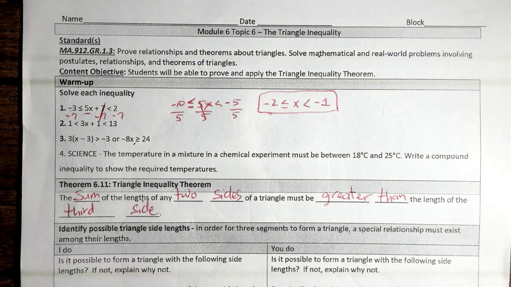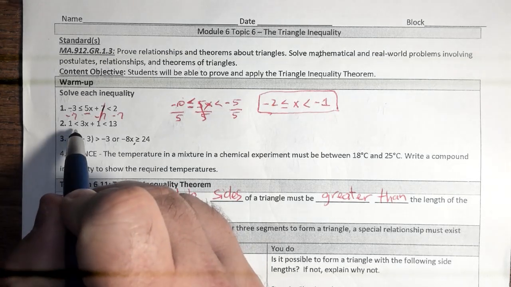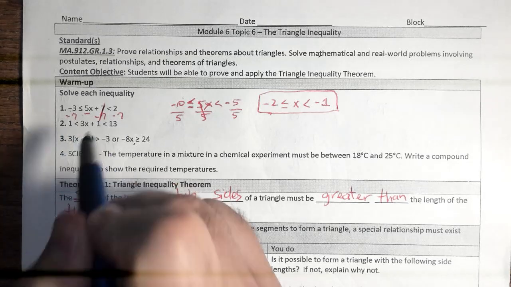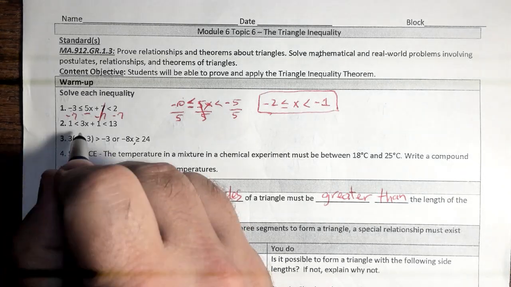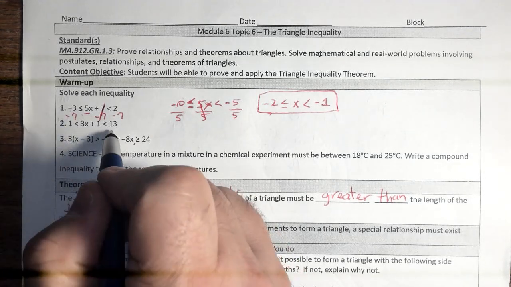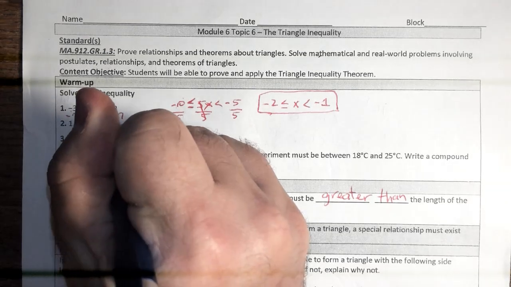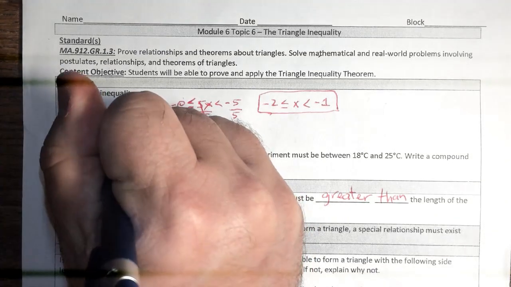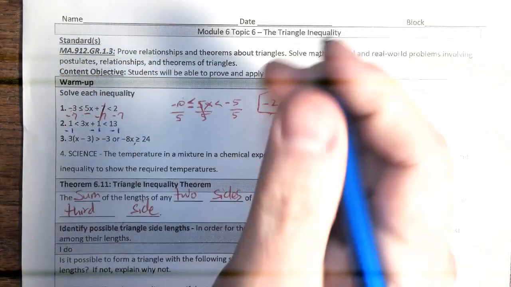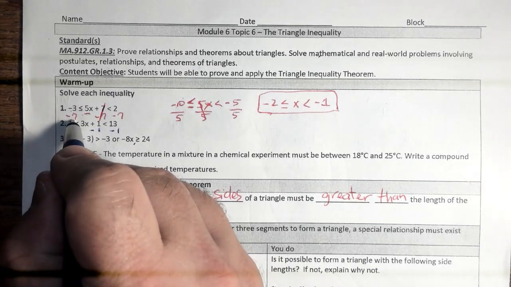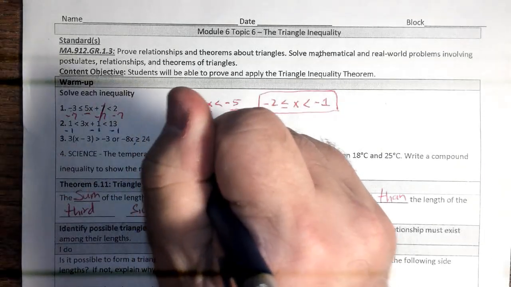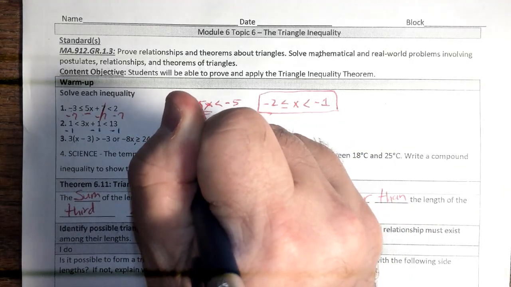I'm going to grab a different pencil because I'm going to run out of room. So number 2. We have the less than here, 3x plus 1 in the middle. So we're going to subtract the 1. This one will be blue. So notice 1 minus 1, this is gone. So we're going to come out here with 3x.